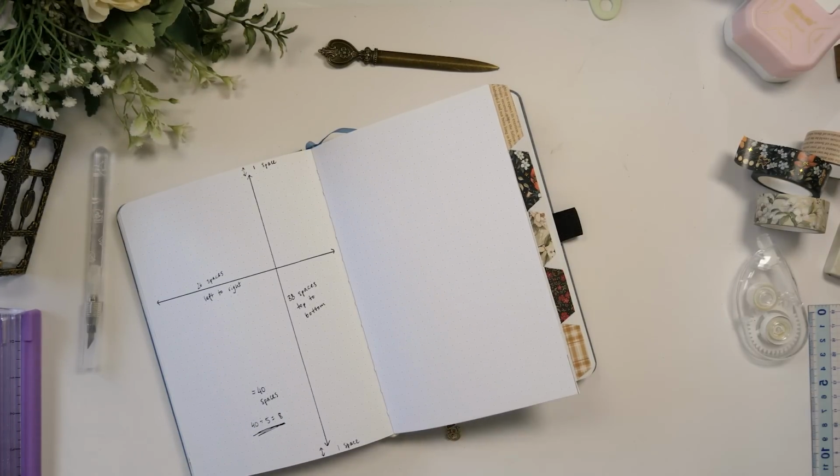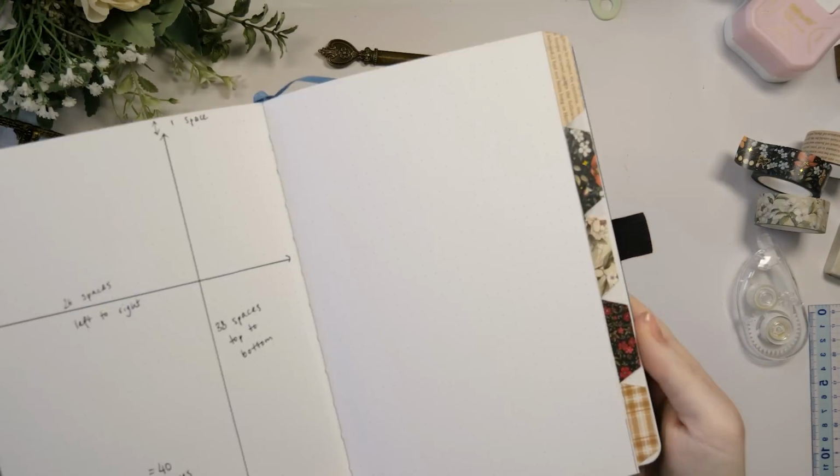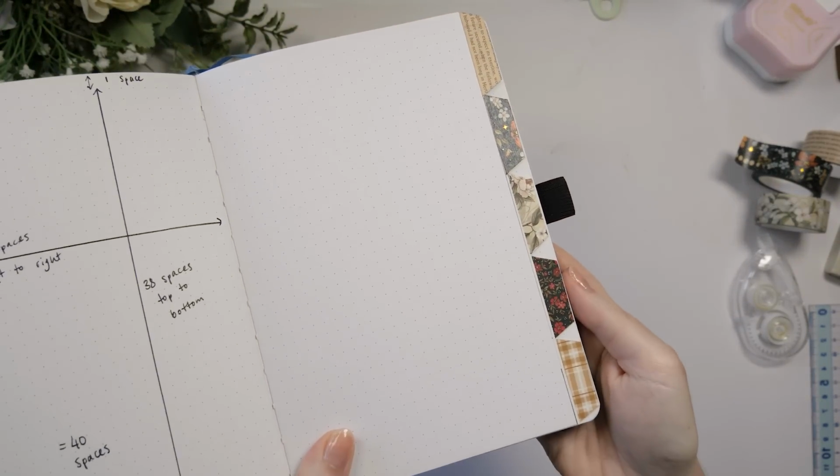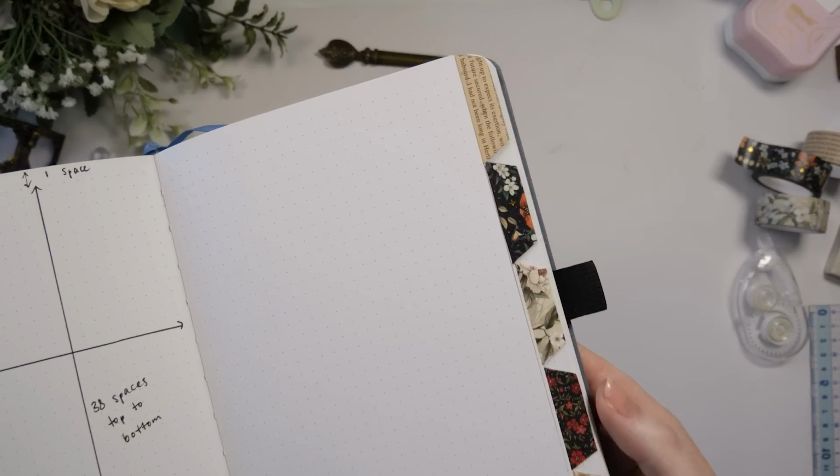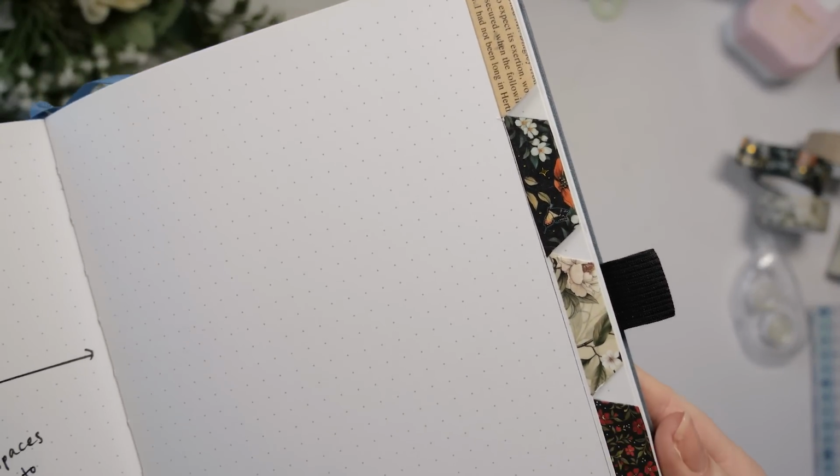Hopefully I've inspired you to give tabs a go in your journal if you've never tried them before. I promise they are not as difficult to achieve as they look. If you've tried tabs before and run into some issues, hopefully some of my tips will help you make a better go of them the next time that you try.